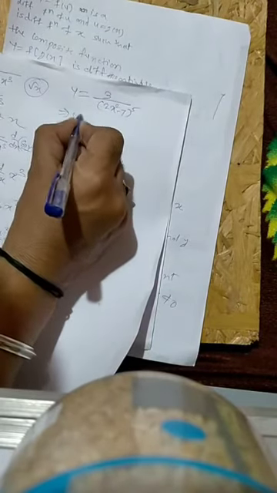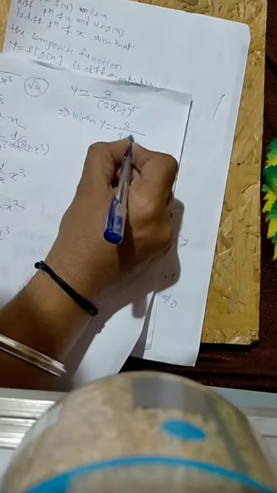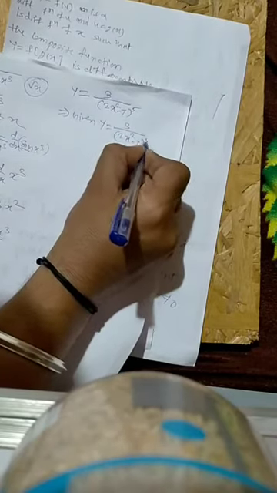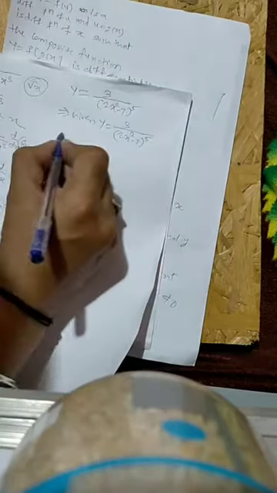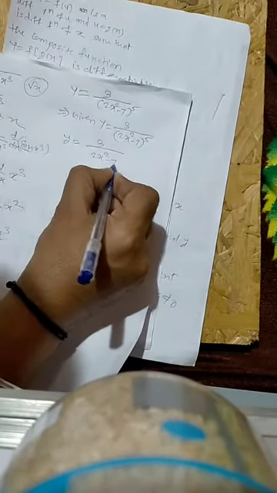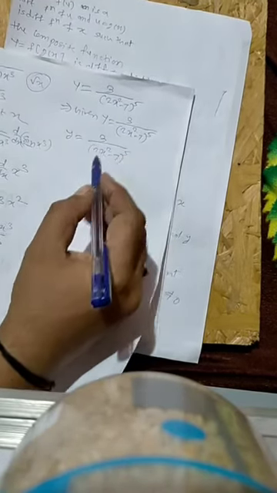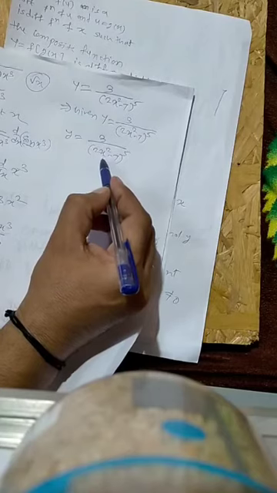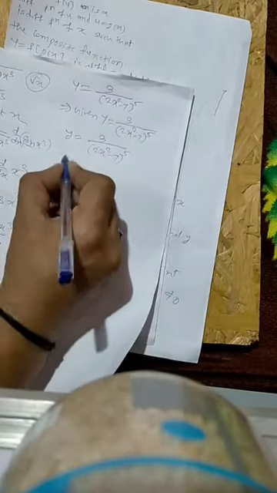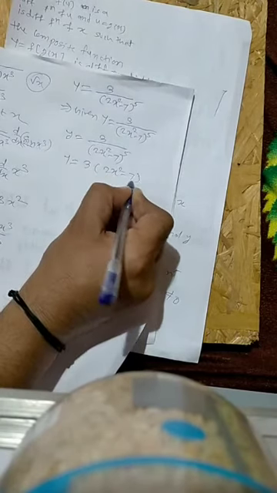So here given y is equal to 3 divided by twice of x square minus 7 to the power 5. This term can be written by transferring the denominator to the numerator. So y is equal to 3 into (2x square minus 7) to the power minus 5.